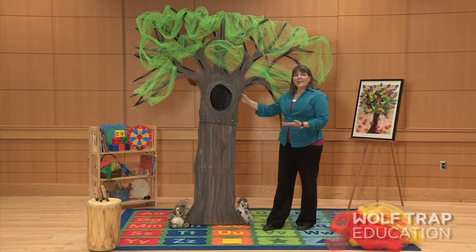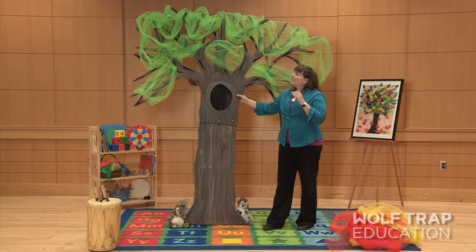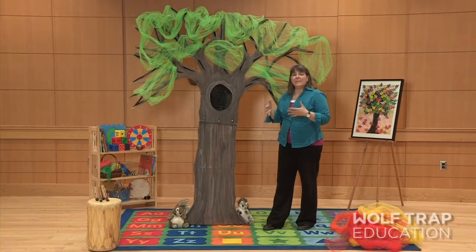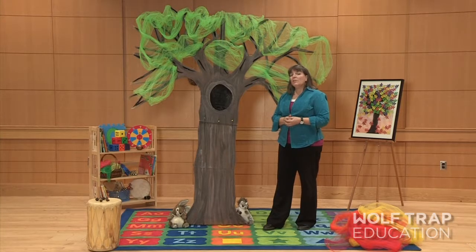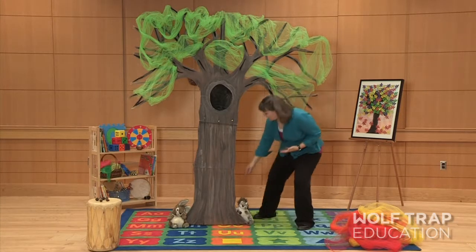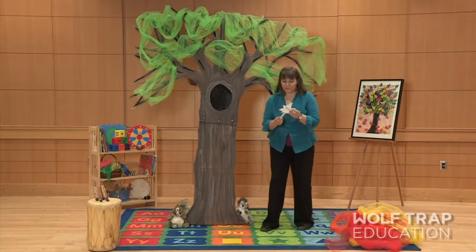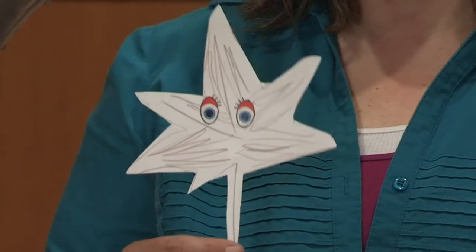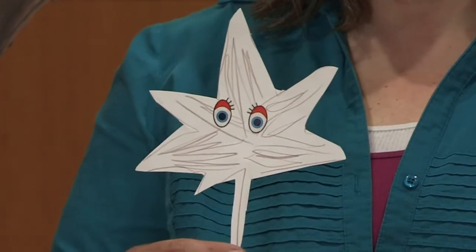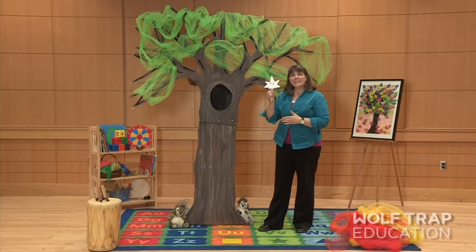One idea I have on a way to use this tree is to walk around the block around your school, and find a tree in your neighborhood that the children can see every day. And you can choose that tree to be your classroom tree. You might introduce this by creating leaf puppets in your classroom, and maybe each leaf has a special name, Elmer the elm, Mabel the maple, and they'll start to learn that you can recognize a tree by its leaves.